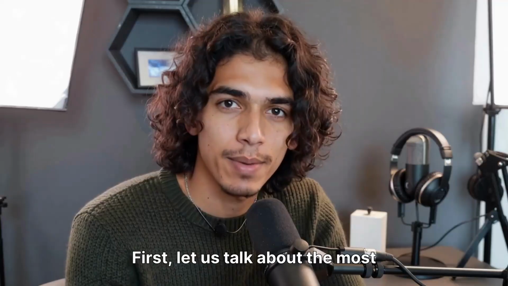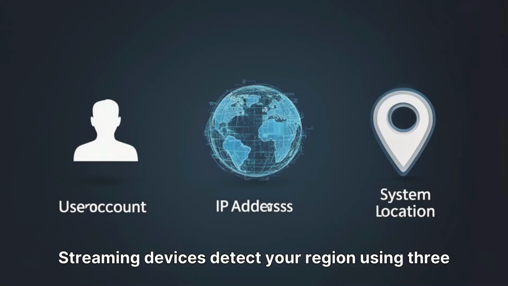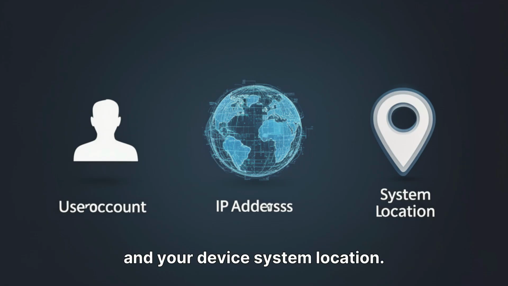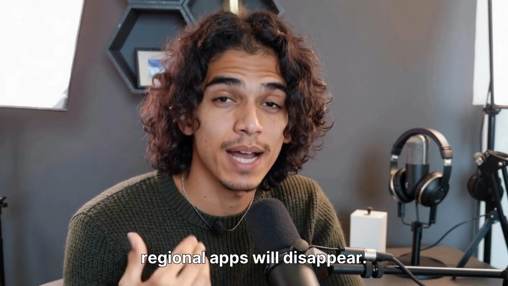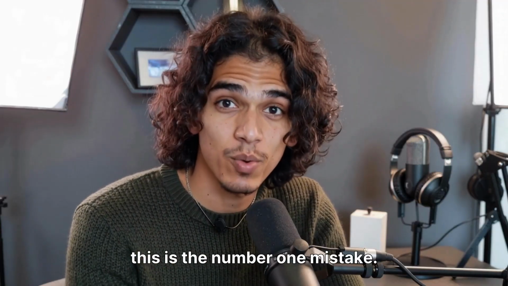First, let us talk about the most important thing, region detection. Streaming devices detect your region using three things: your account country, your IP address, and your device system location. If even one of these is wrong, regional apps will disappear. Let us start with account country, because this is the #1 mistake.